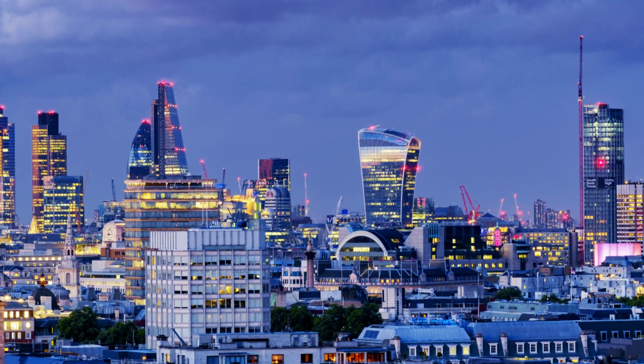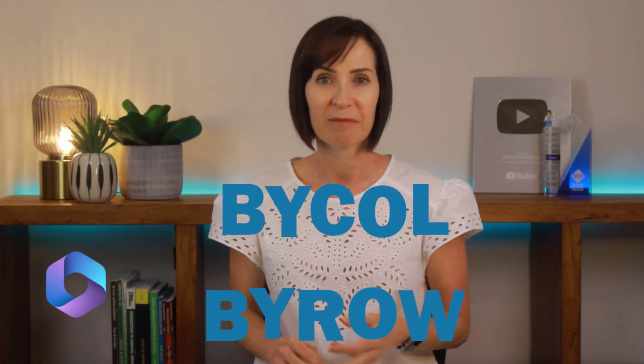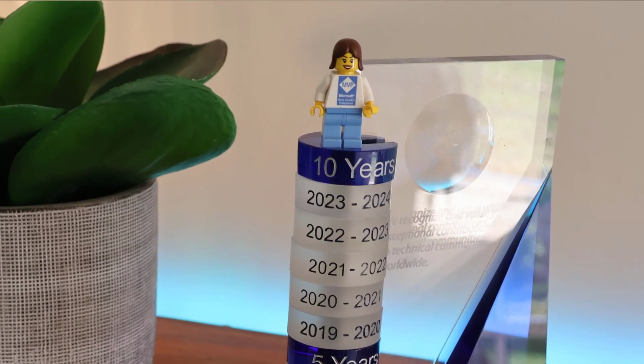Back in my accounting days in London, I regularly prepared reports that summarized monthly data into quarters. Back then, we used the sum function with Boolean logic, which worked fine. But Microsoft 365 users now have a better way to do it with the dynamic array functions like BYCOL and BYROW. However, trying to write the formulas using these functions was mind-bending and made me question whether I was even deserving of my MVP award. More on that in a moment.